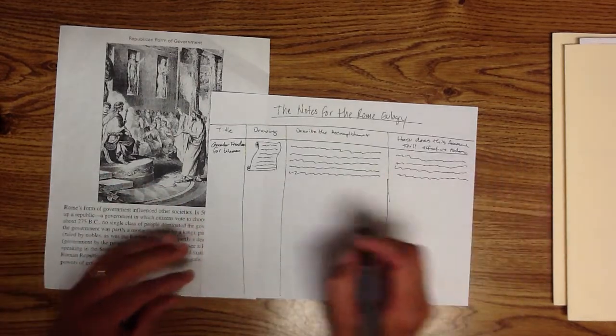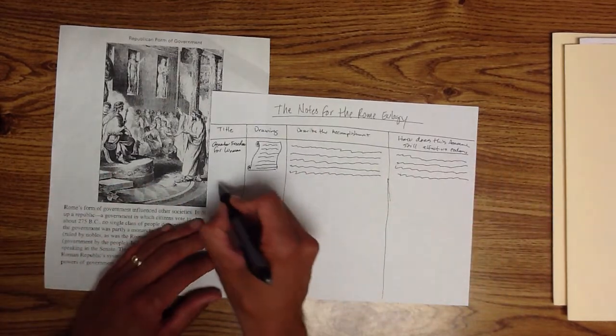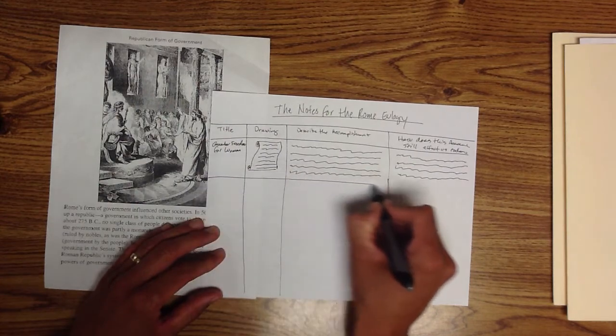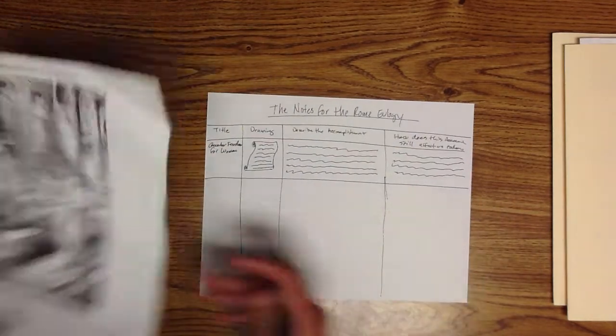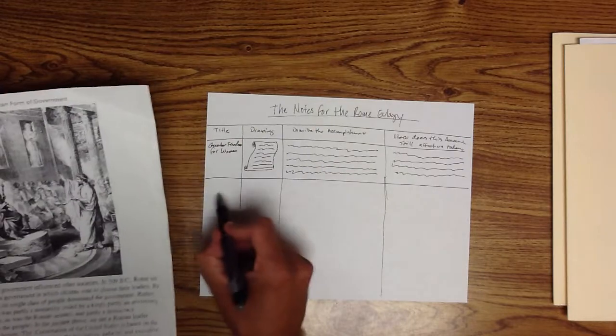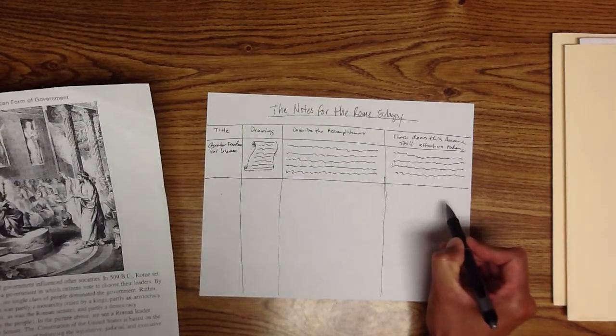And so once I've got those written up, I'm using complete sentences to do that. Then I'm done with this placard, draw a line underneath it, and I would go get another placard and do my second placard down here. And that's how you set that up.